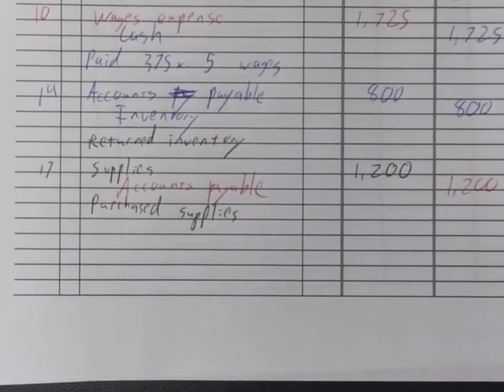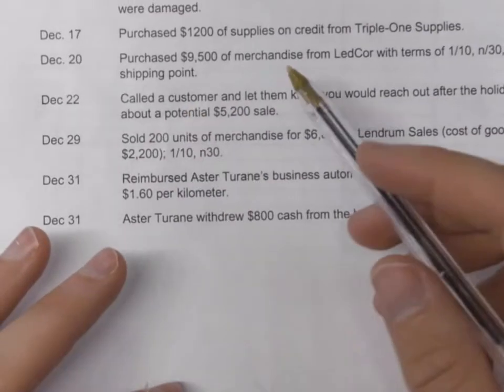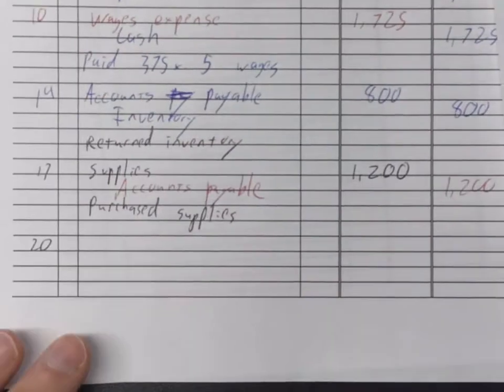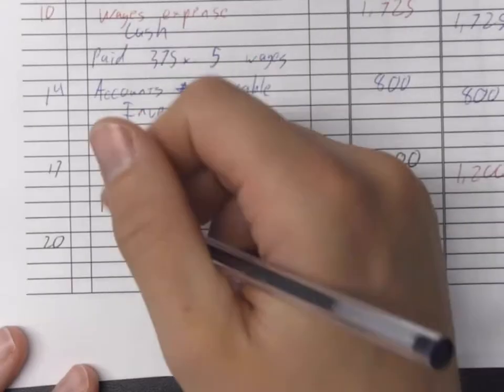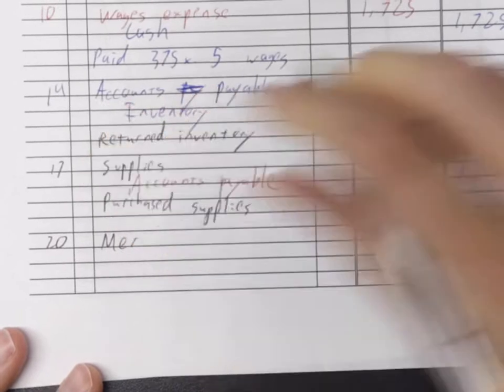So on December 20th, we purchased $9,500 worth of merchandise from Ledcor with some terms. And all we're going to be doing is we are going to be debiting merchandise inventory.